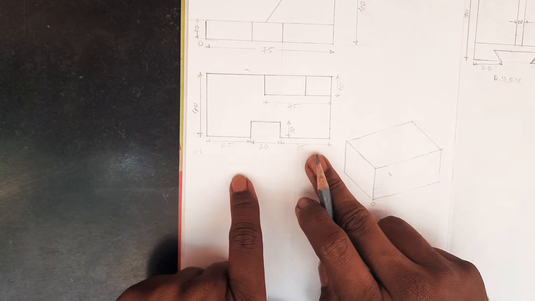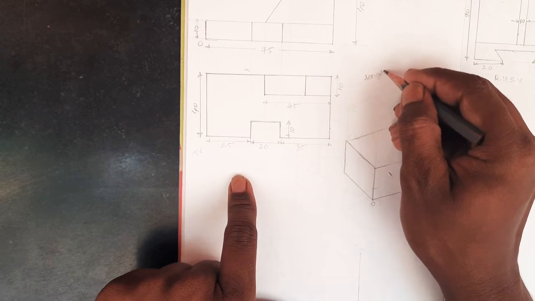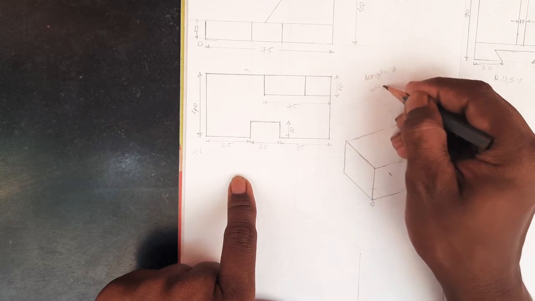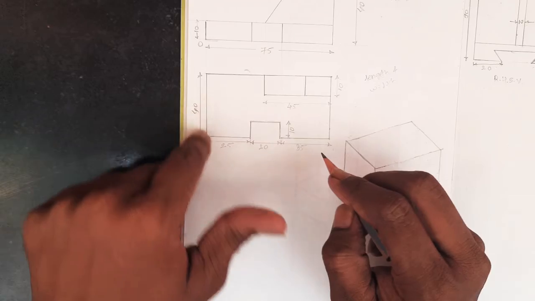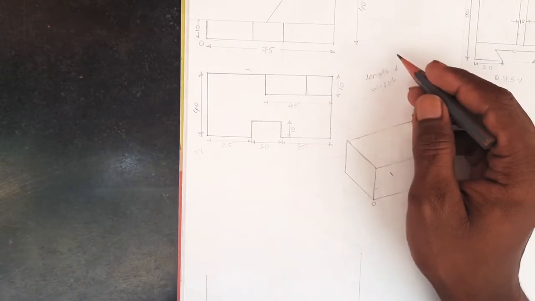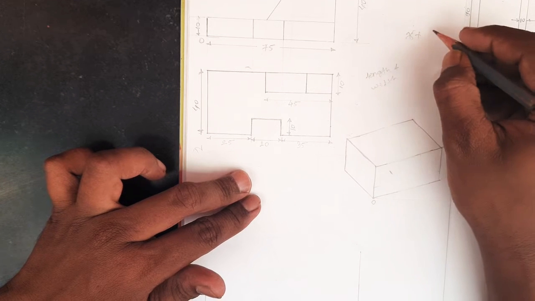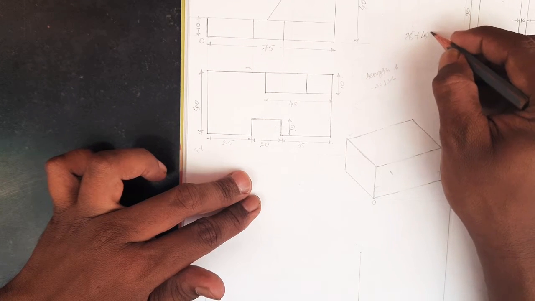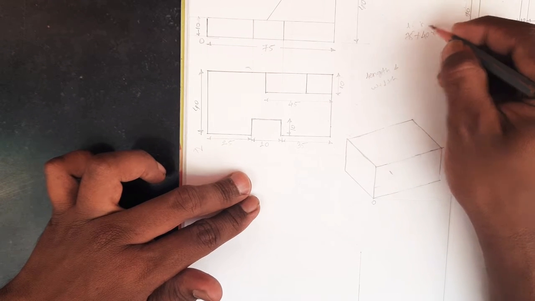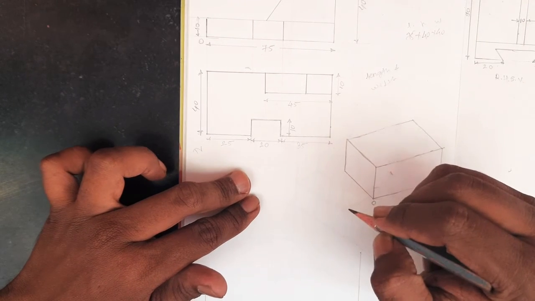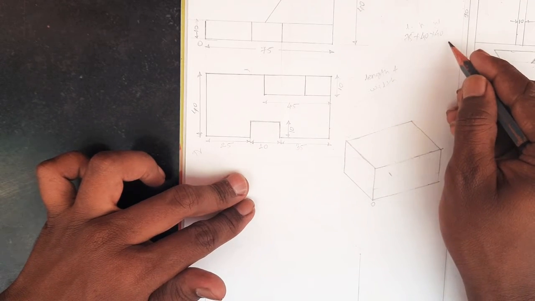Then the top view. In the top view we can always see the length and width. So the length is 75 and the width is 40. So this geometry is of a size 75 by 40 by 40. This is the length, this is the height and this is the width. So we have to produce the cube of 75 by 40 by 40.